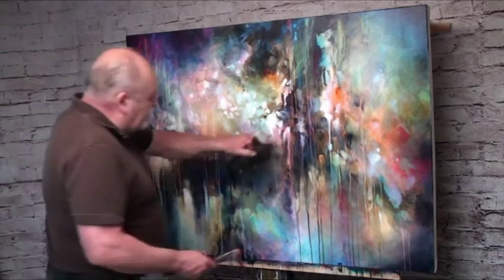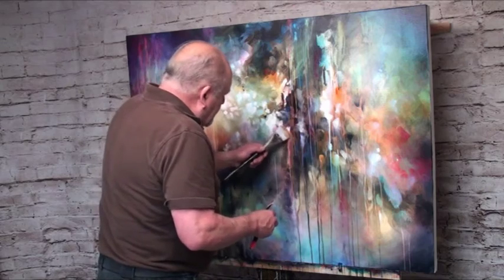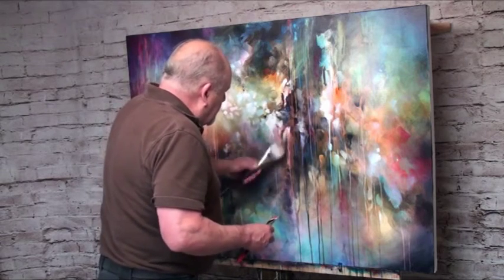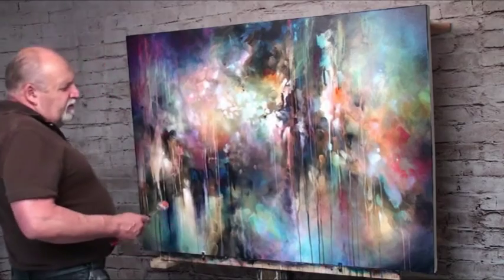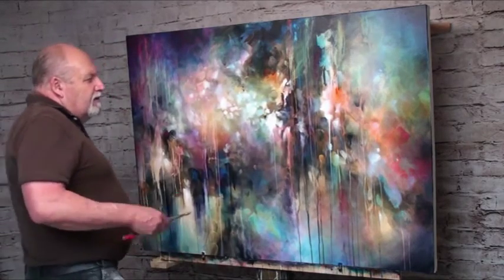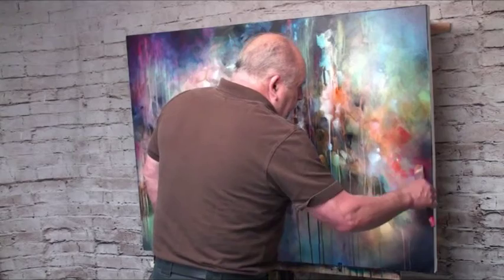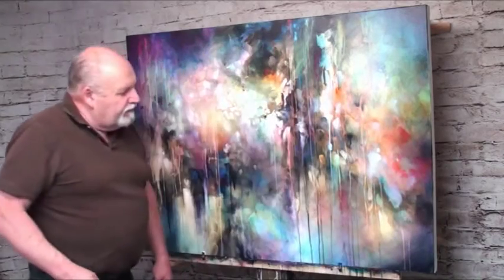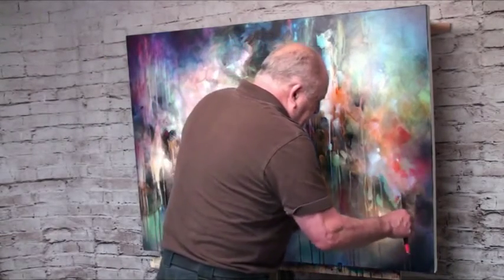Then of course, when I get an area like this where that rose is sticking up and I want to eliminate some of that pink, that'll take care of that. I don't want to get rid of that. That's such a nice arrangement of color there.